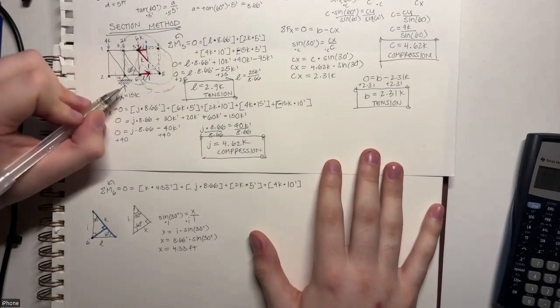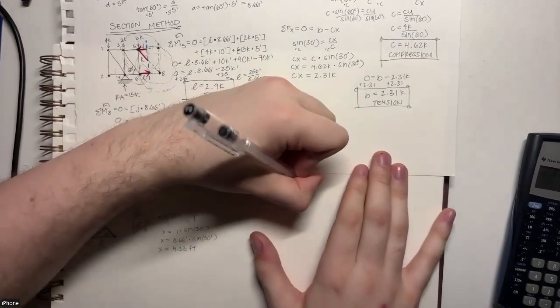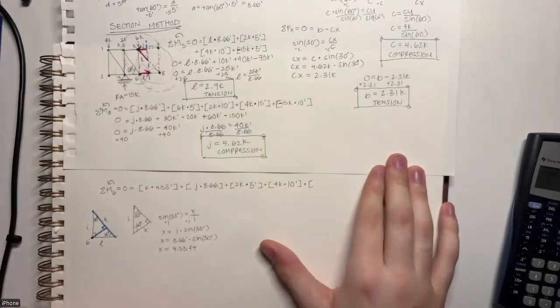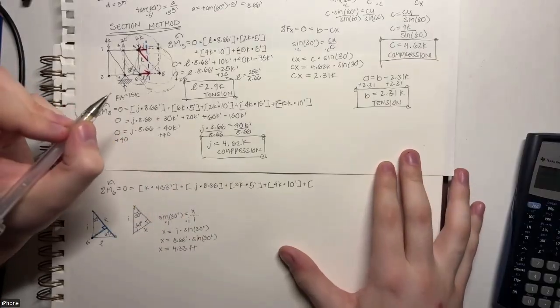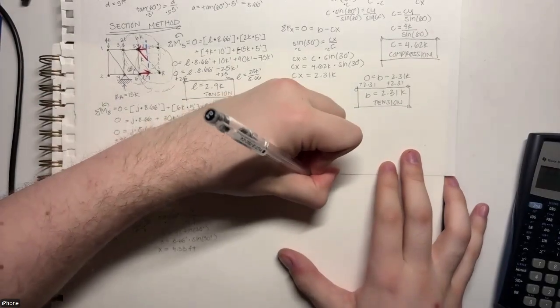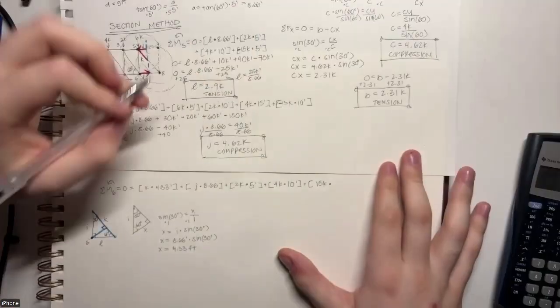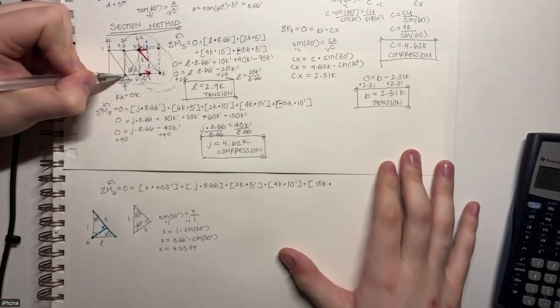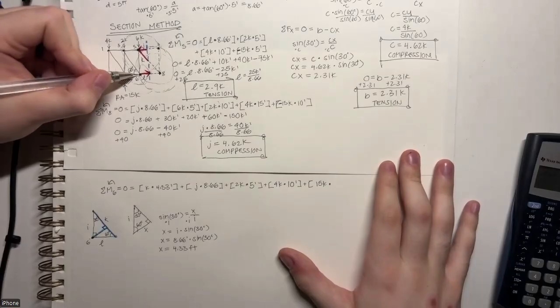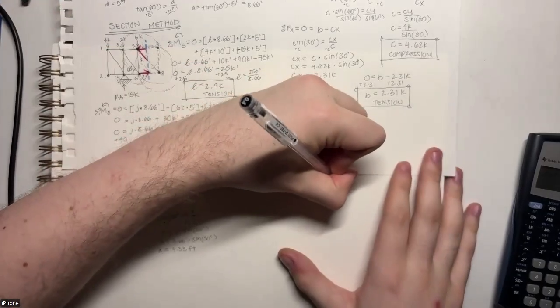Then there's the reaction force. Plus RA, which is 15 kips, times, if I extend it up, it goes through point 4, and then that is 5 feet away from 6. 5 feet.